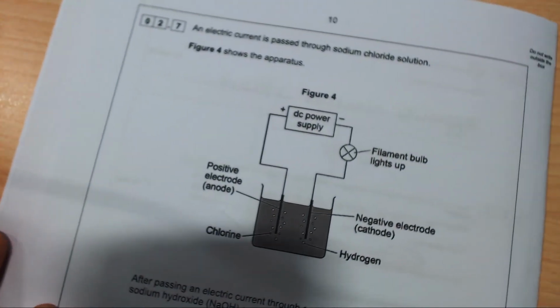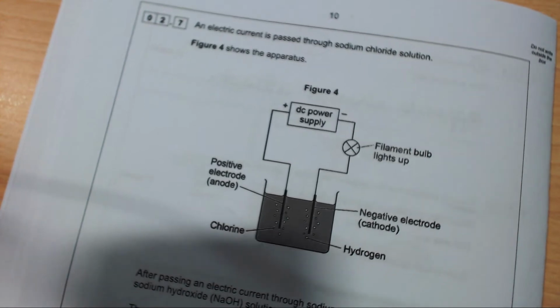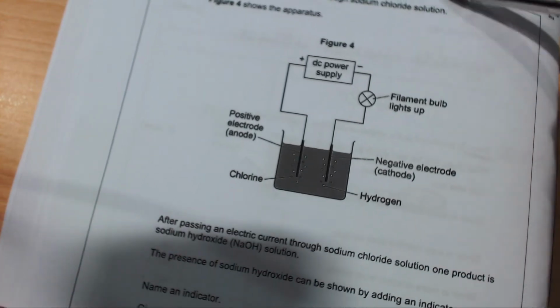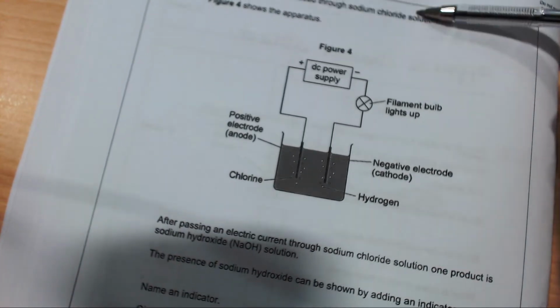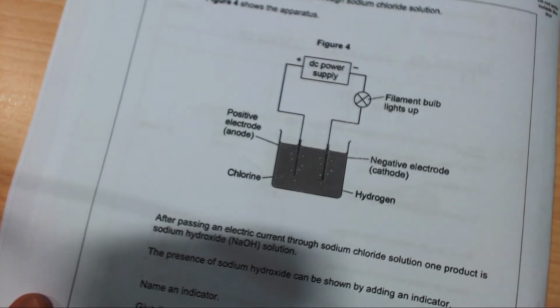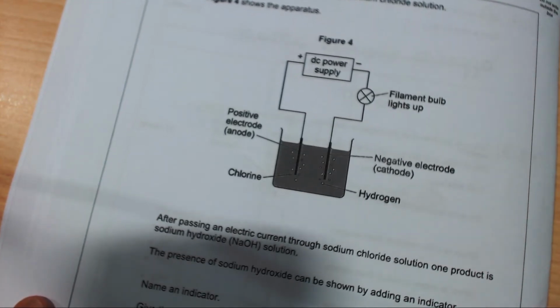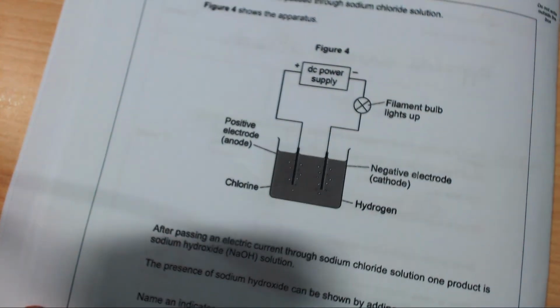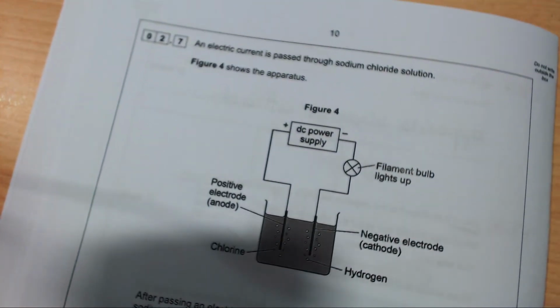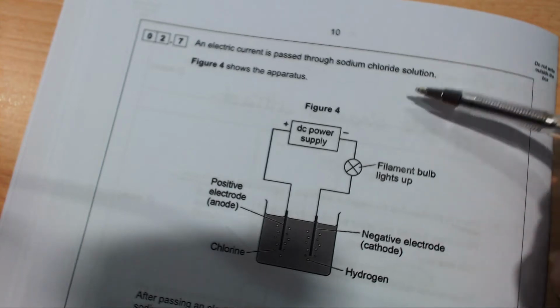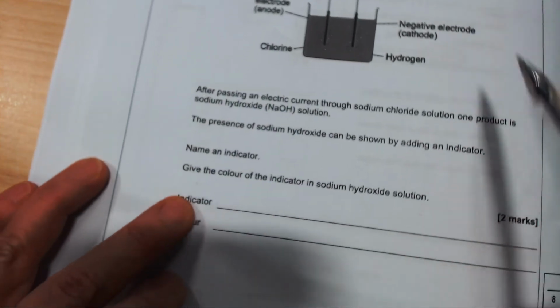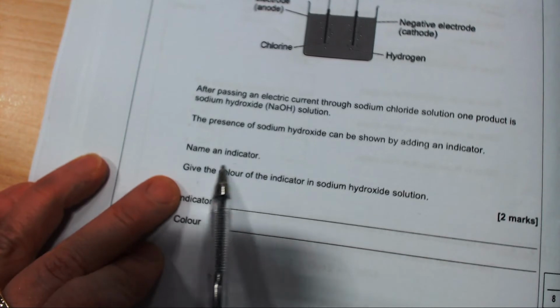Right, we're on 2.7. We've got a lot of information there. When you've got a big question, sometimes it's worth actually looking at the question before you read all of that text, because that can waste a lot of time sometimes. Okay, so the question, you're going to find the actual question down right at the bottom.